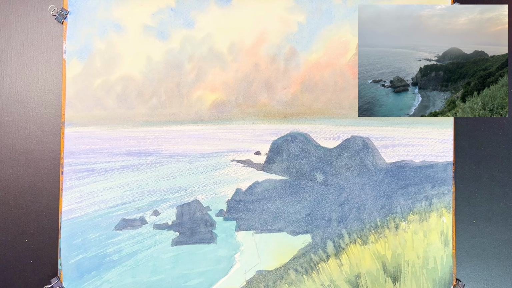Okay, and now I'm going to do this bit. So, definitely some cerulean blue here. Cerulean blue, and then maybe a touch of burnt sienna. That's a colour I haven't used for years and years.